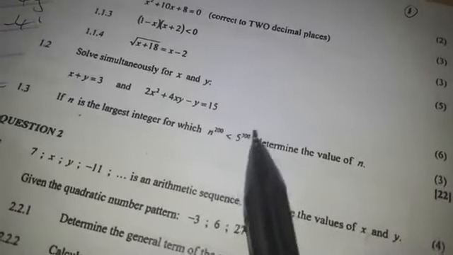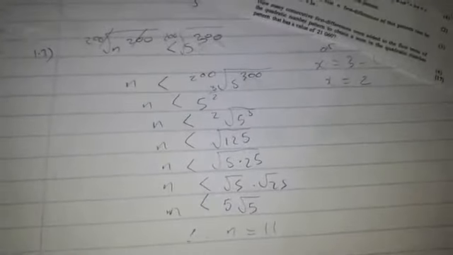Because the moment n is like 12, it's going to be bigger than this, clearly. Moving on, no big deal here.